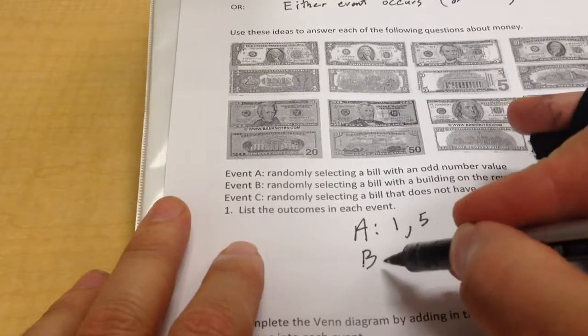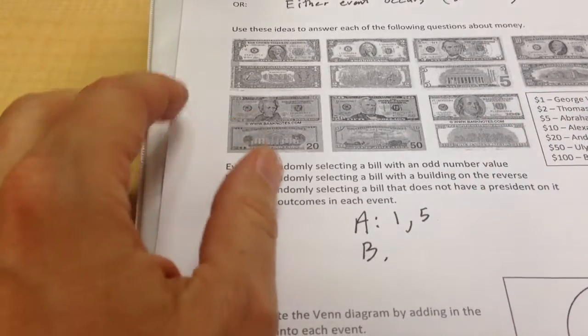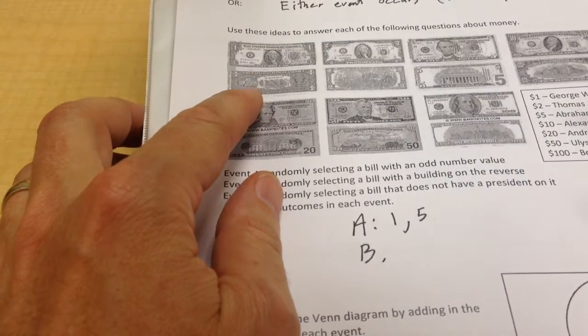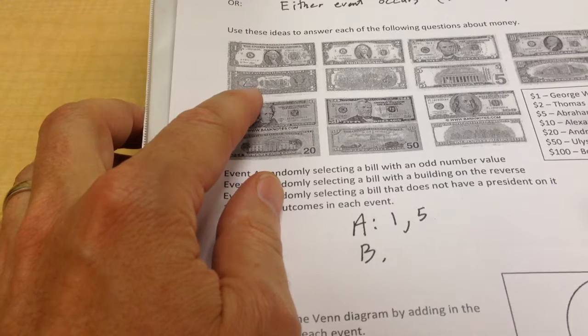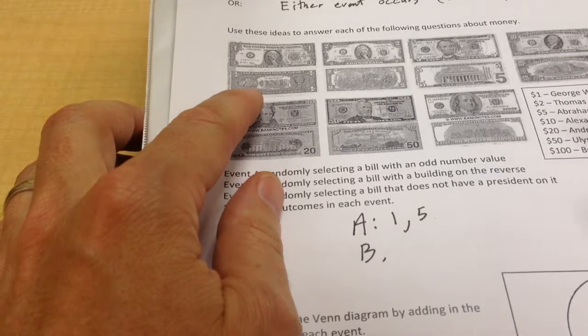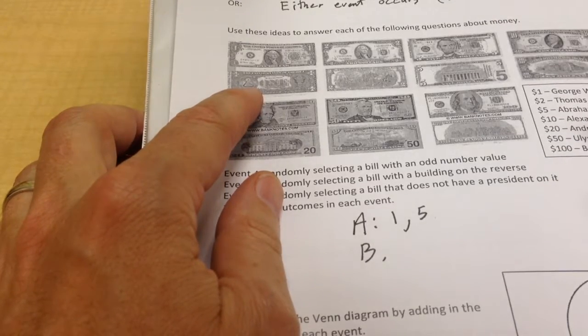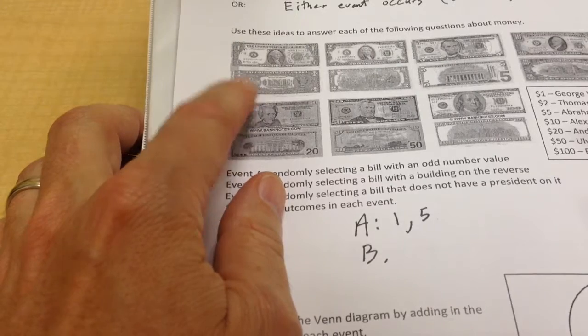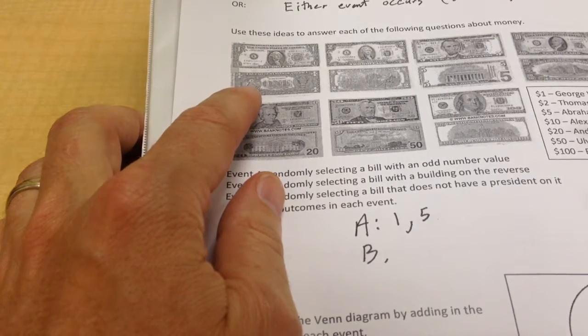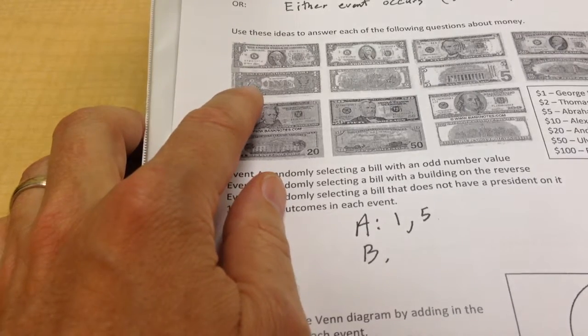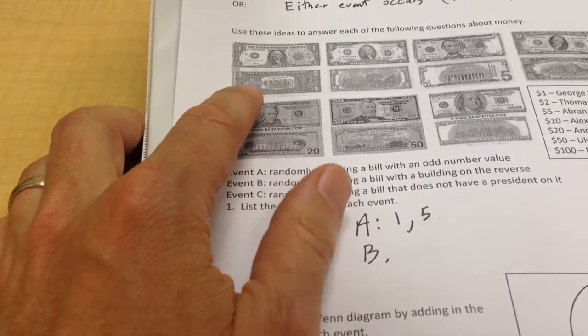B. Now this one, some people might think the pyramid here is a building, but it's not. I mean, it could be, but we're going to make it not to make this more interesting. And so we're going to say that the pyramid is not a building. It's kind of a fictitious building anyway. It's only got 13 levels. It's supposed to represent the Union.